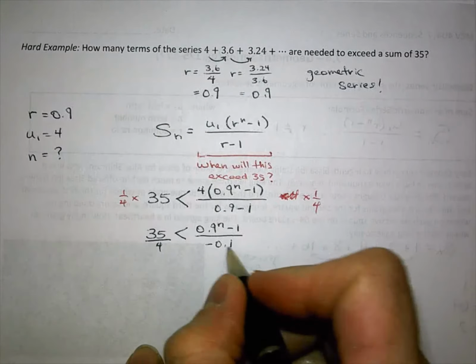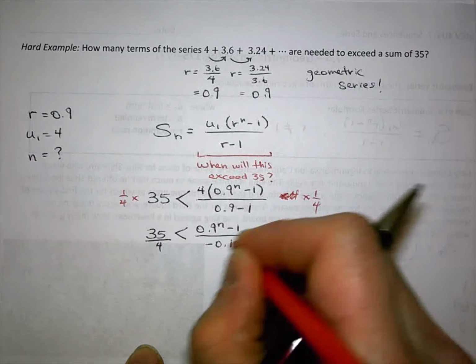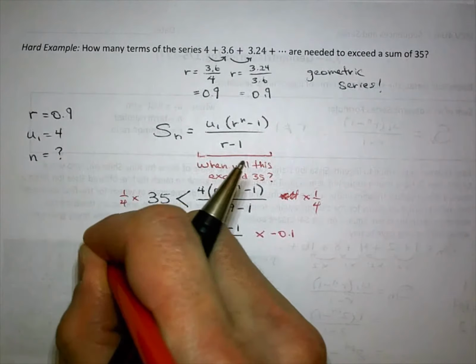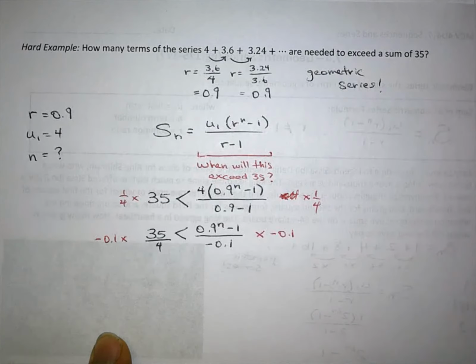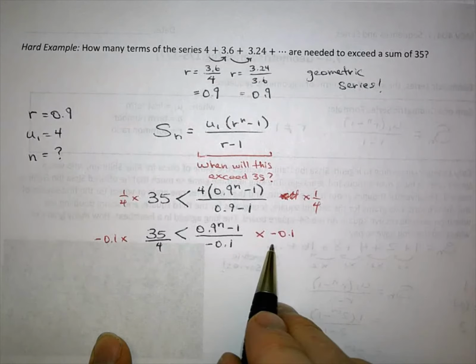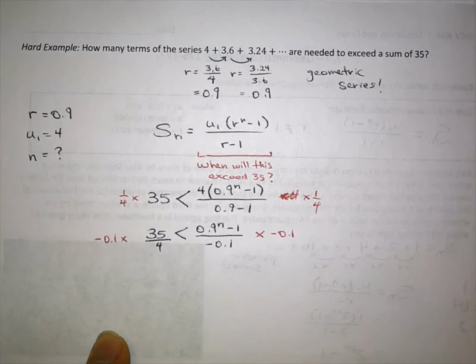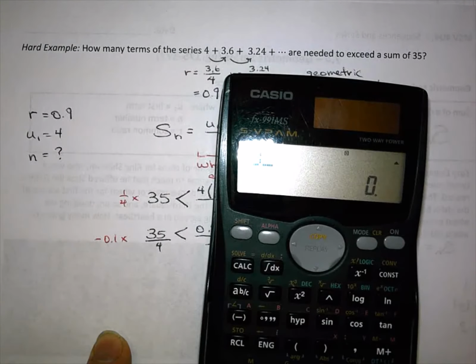Now, to get rid of the negative 0.1, I'm going to multiply both sides by negative 0.1. But here's the problem. If you multiply or divide an inequality by a negative number, then you have to change the sign.